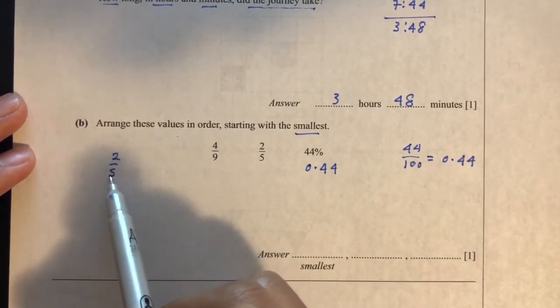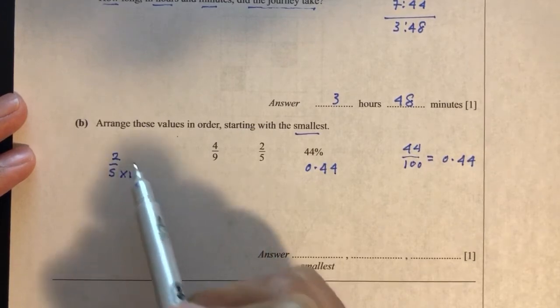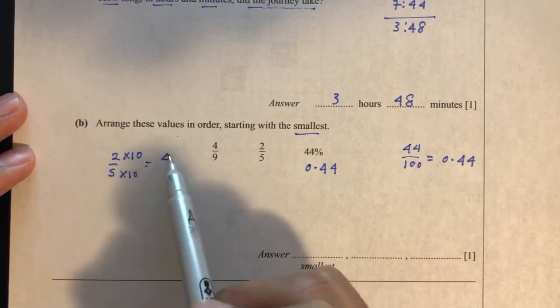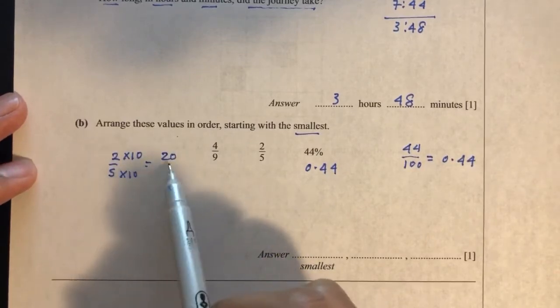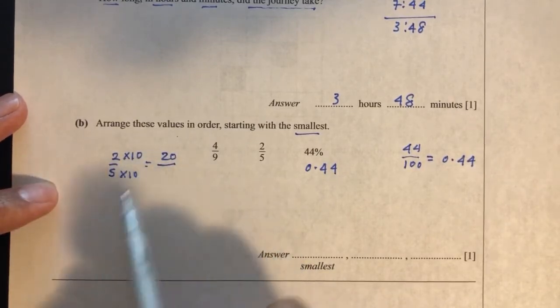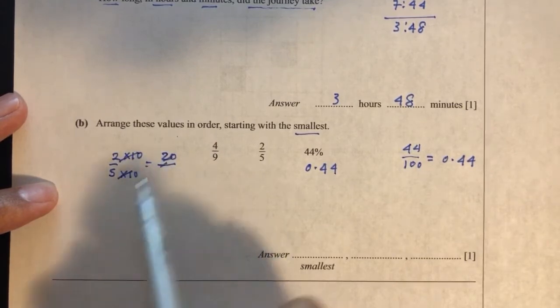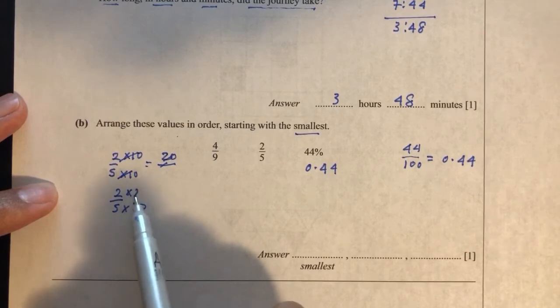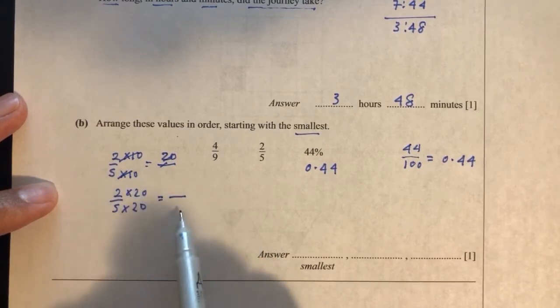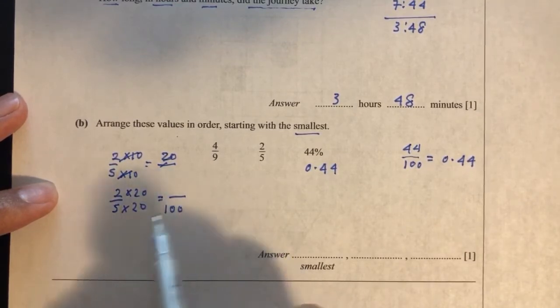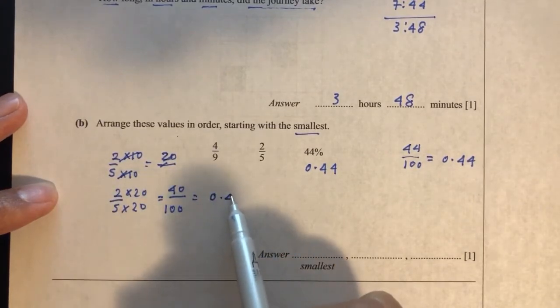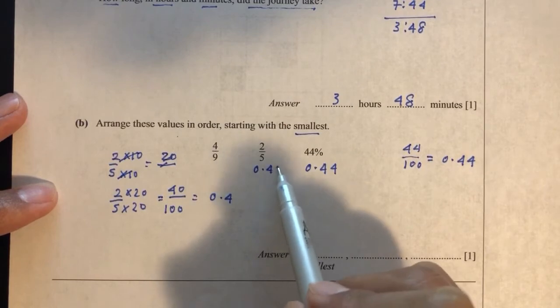How about this one? 2 over 5, we can times 10 here and times 10 here, which will be 20 divided by, sorry, I made a mistake. So we actually have to times 20, times 20, so I can obtain 100 here. So that will be 100, and then here will be 40. So the value is 0.4 in decimal.